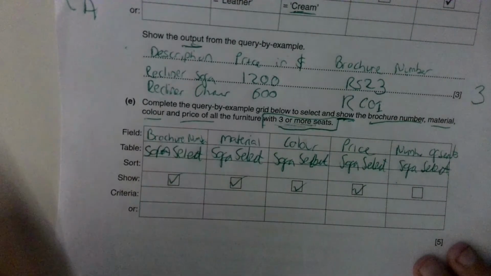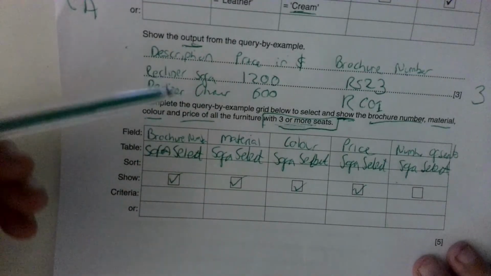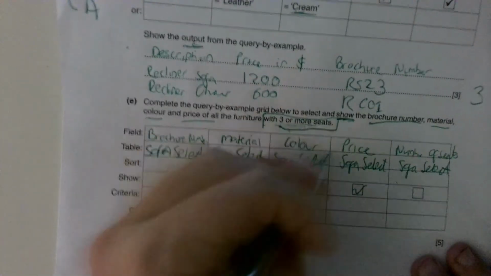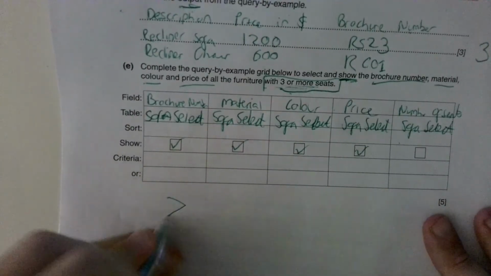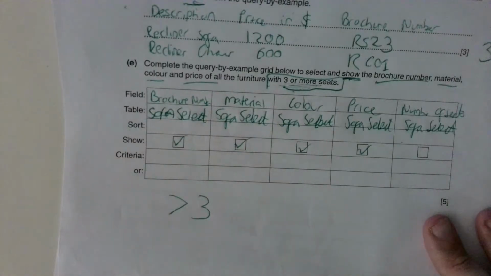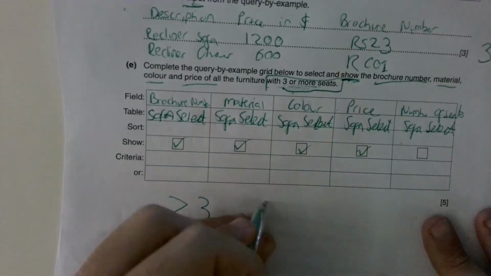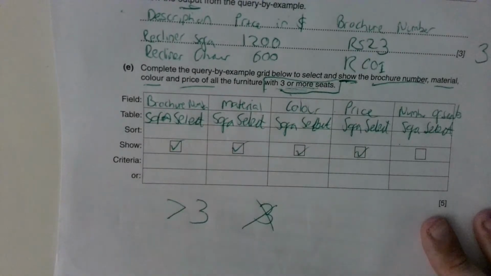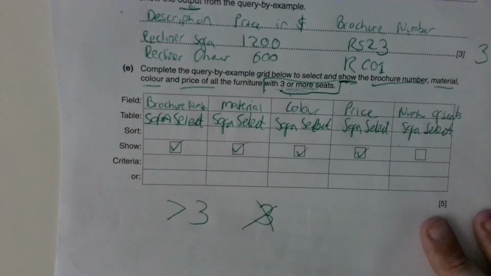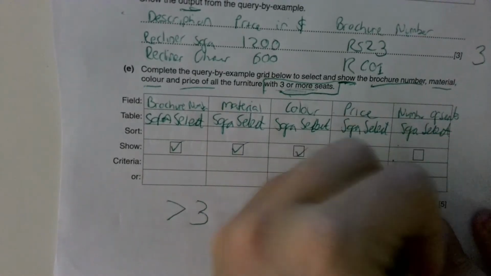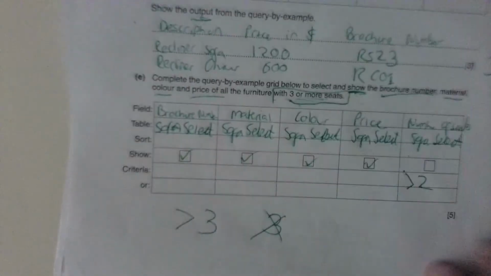Now we want 3 or more seats. So if you did greater than 3, which a lot of people did put for criteria, that is wrong because it won't let you type in the number 3. It will only allow you to type in 4, 5, 6, 7, 8, and so on. So we want it greater than 2. And that is it. That is worth 5 marks. 1 mark, 2 mark, 3 mark, 4 mark, 5 mark.